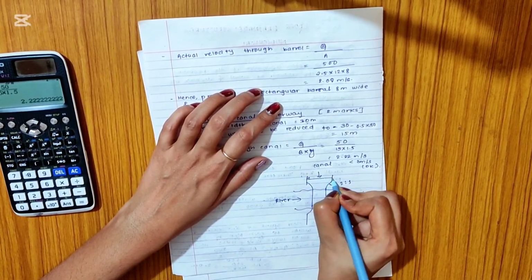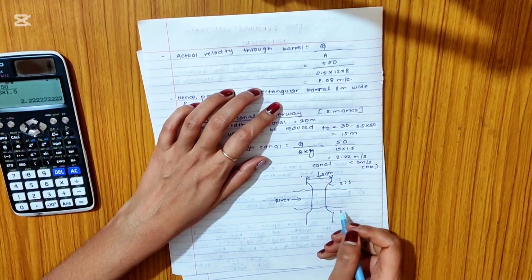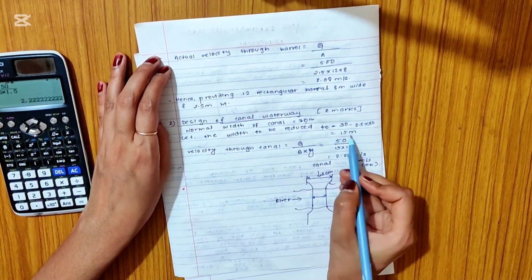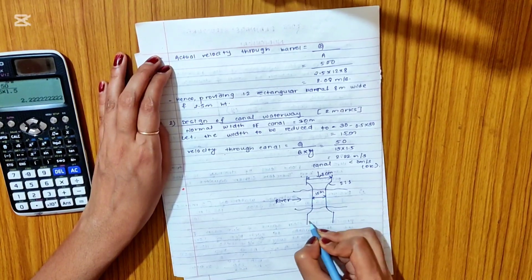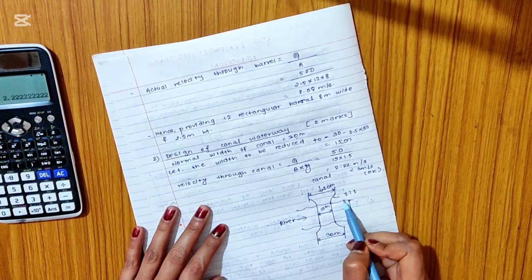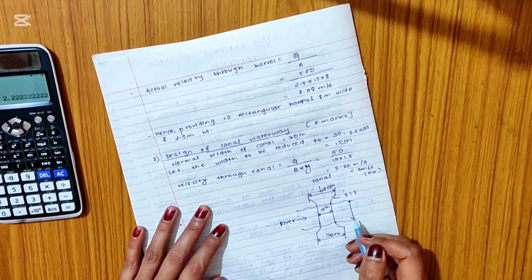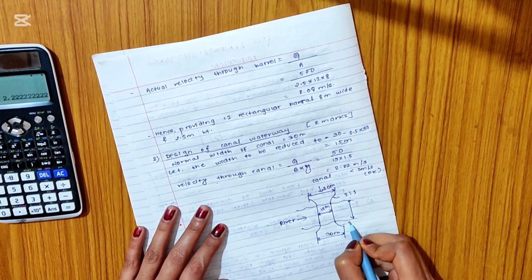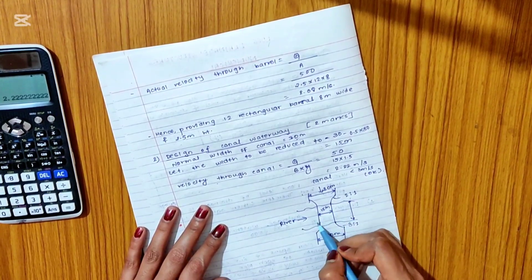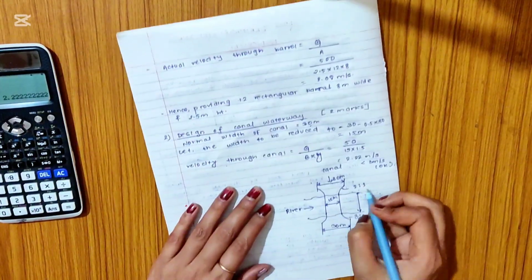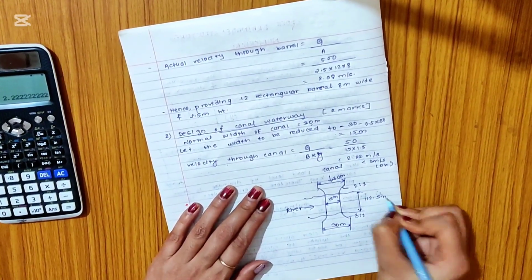This total width is 30 meter of canal, and this is 15 meter. The width of canal is 30 meter and the reduced is 15 meter. So this is 15 meter and this is again 30 meter. A splay of 2:1 is provided in contraction, and a splay of 3:1 is provided in the expansion. And the length of the waterway we have calculated in the first step, that is 112.5 meter.